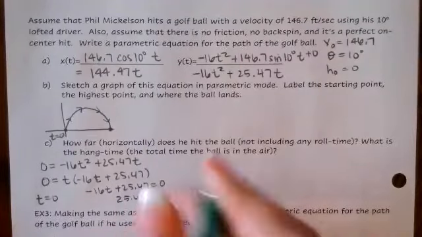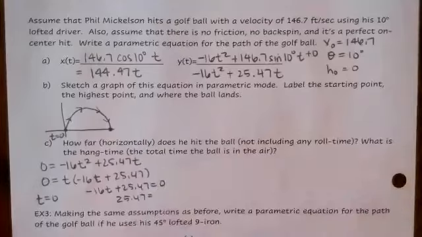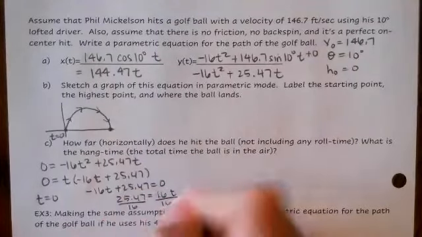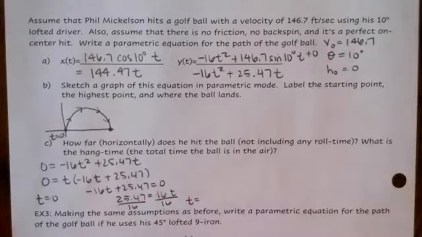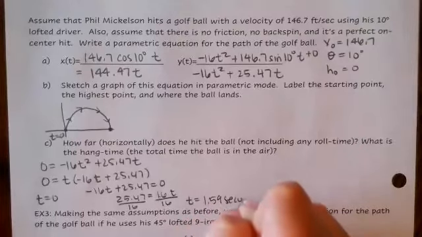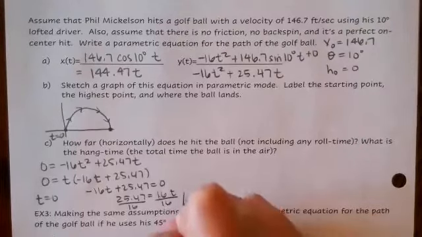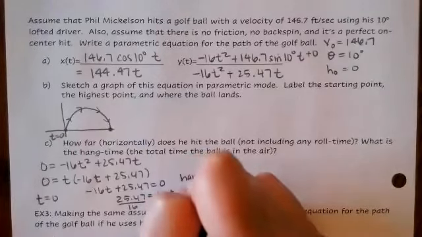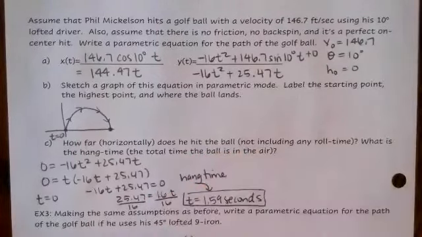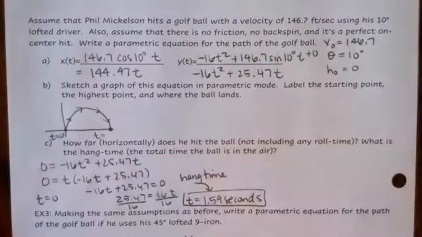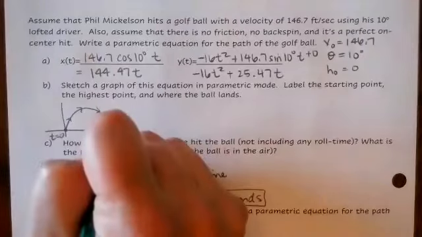25.47 equals 16t. And we divide by 16. We get t is equal to 1.59 seconds. This right here would be considered the hang time, how long it was in the air. So right here, we would be at t equals 1.59.